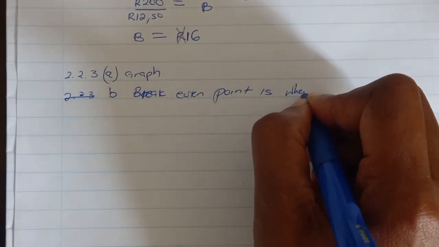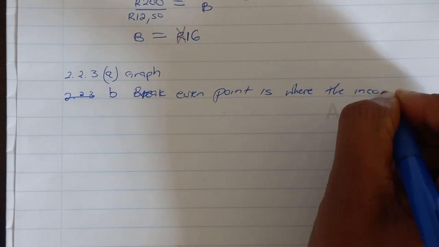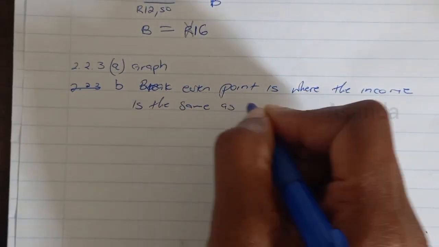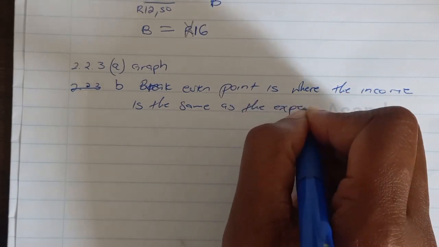Is where the income is the same as the expenses.